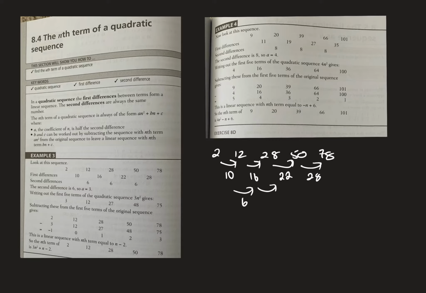There's 2 ways to work out the nth term of a quadratic sequence. So if I've got 2, 12, 28, 50, 78, I use the algebraic method, but I will also show you the method as I've got here for the table. So first thing you're doing is working out the first difference. So the first difference is 10, 16, 22, 28. The second difference is 6. Now, what you must know is that the second difference is always going to be equal to 2a. So therefore, 2a must be 6. So therefore, the value of a must be 3. So that's the first piece of information.